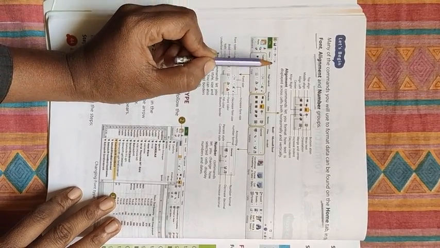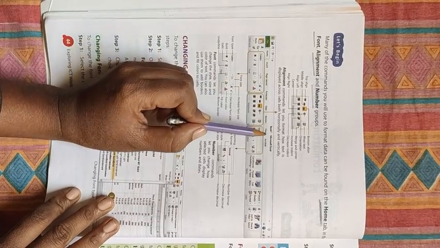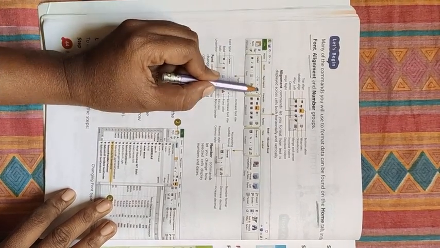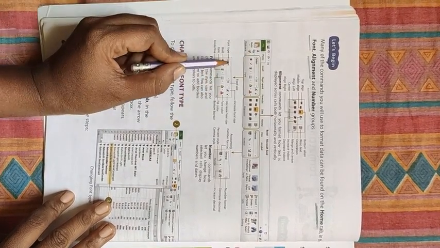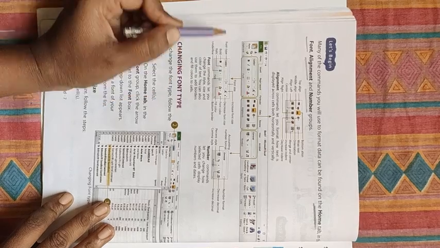This is your tab. This is your file, home, insert, page layout, formulas, data, review, view and Acrobat. We will discuss this tab. This is your Calibri font. By default, the font will be Calibri.